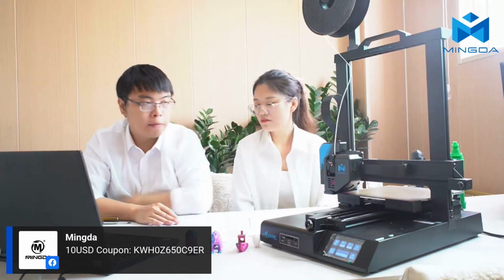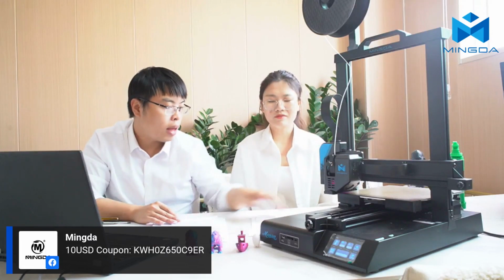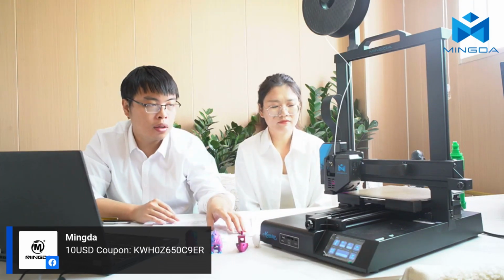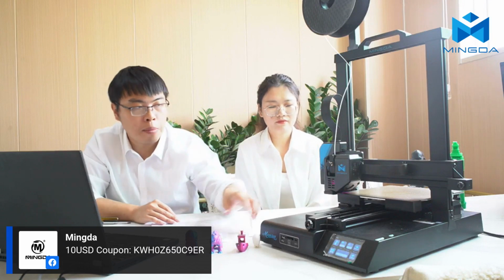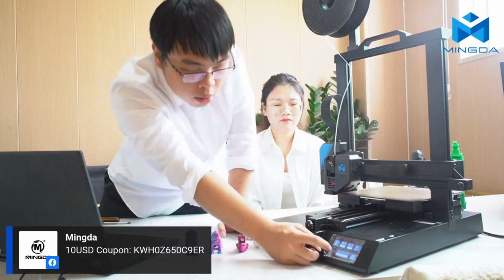Now we will print. You can see there is a new PEI plate on our Magician X2, right?